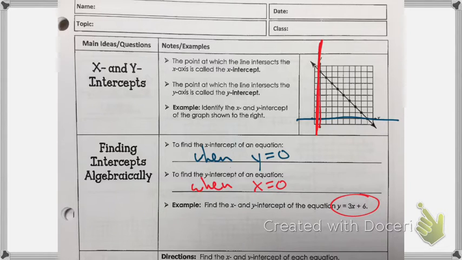Well, guess what, guys? This one is already in slope-intercept form, right? So we already have an intercept. Which intercept is that? The y-intercept. And I'm going to write my y-intercept as (0, 6). I like writing my intercepts as ordered pairs because that gives me the location on a graph.